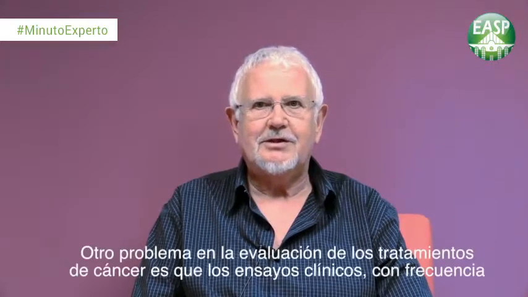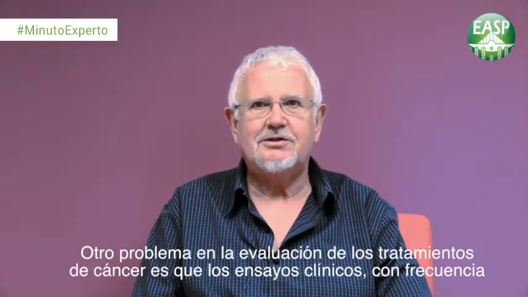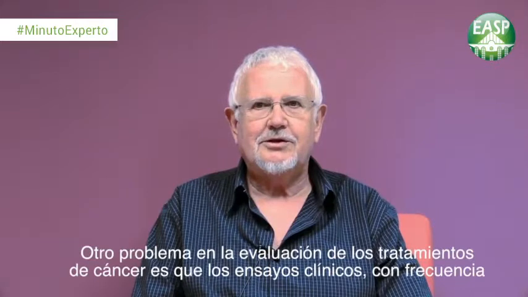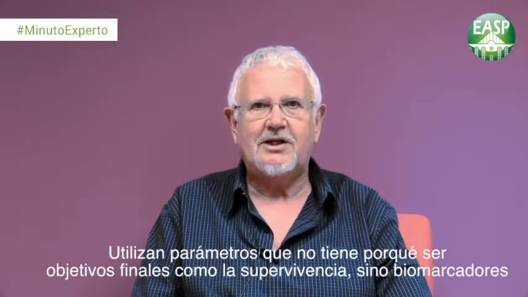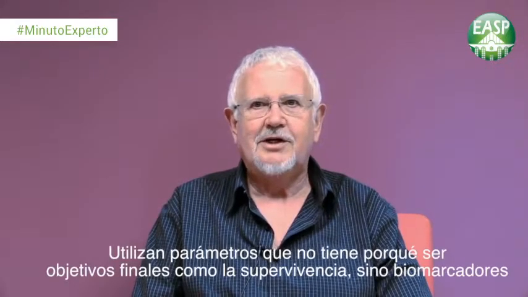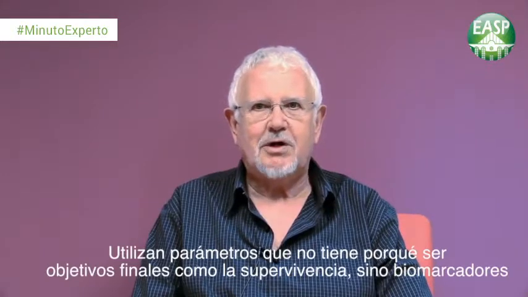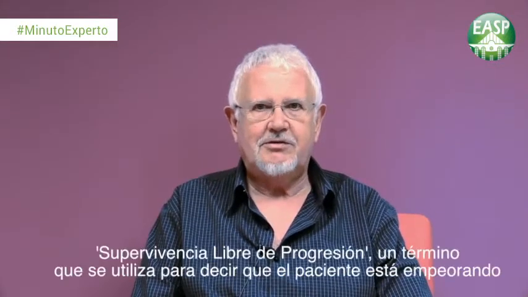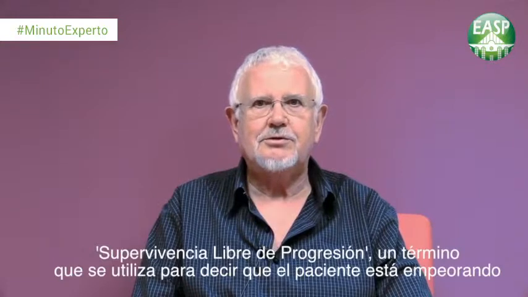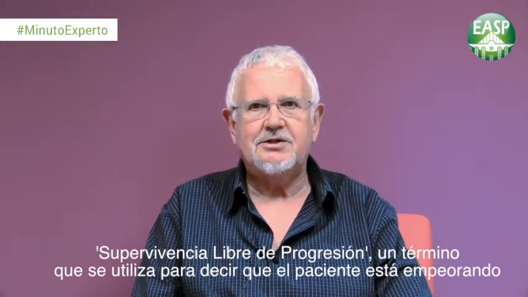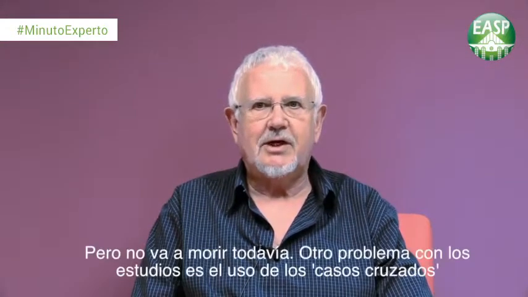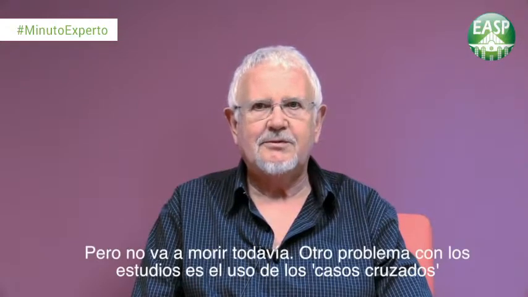Another problem in assessing cancer drugs is that the clinical trials often use endpoints that are not the final endpoint, such as survival, but surrogate endpoints such as a biomarker or progression-free survival, which is a term used to suggest that the patient is getting worse but may not yet have died.